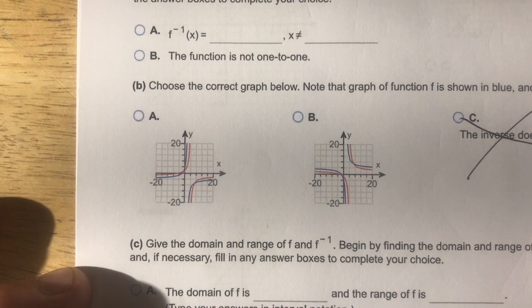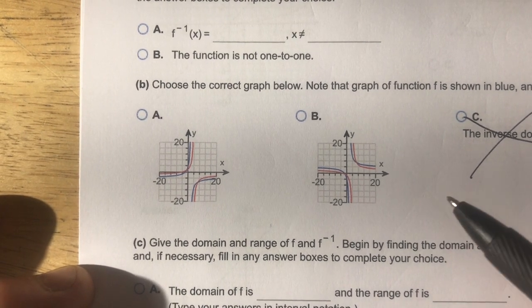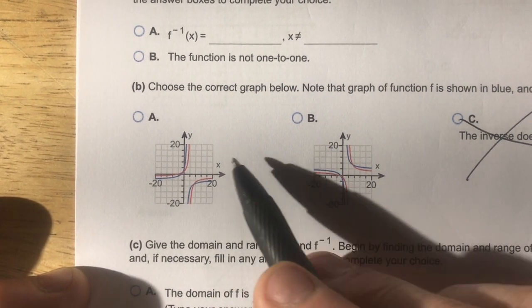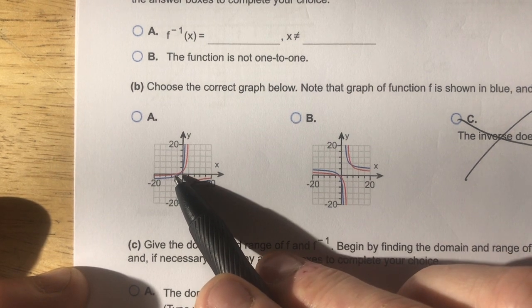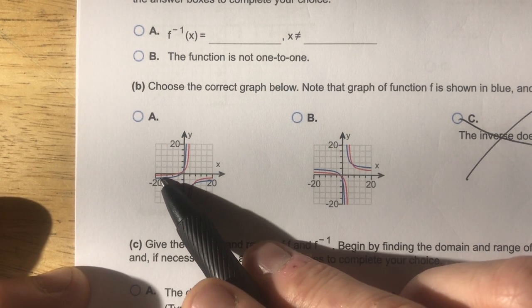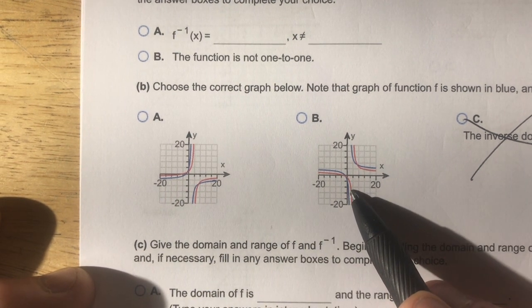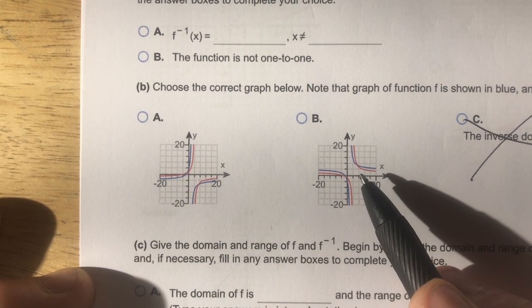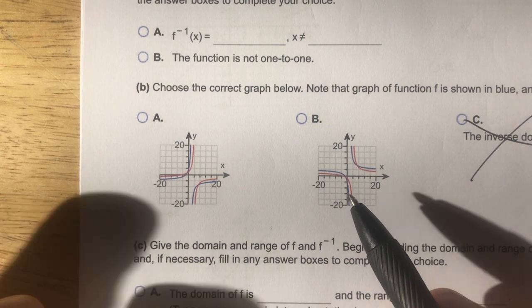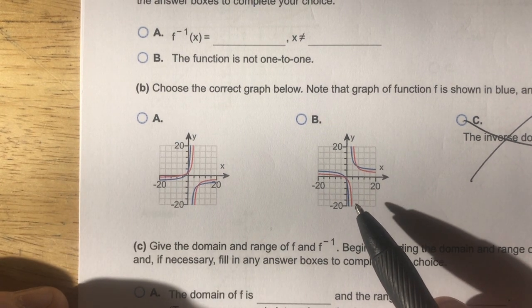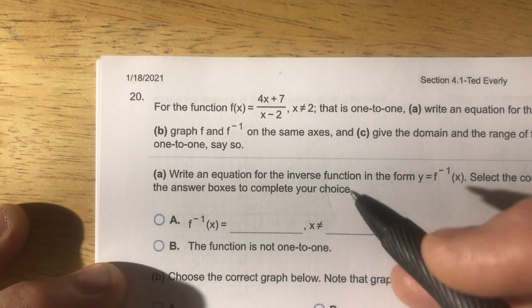So, all right, all I'm going to do is I'm just going to check the blue function. This looks like a blue function and a red inverse. But one of them has the correct blue function. So what I'm going to do is I'm just going to try a point on this.